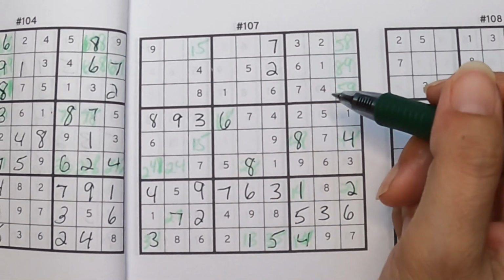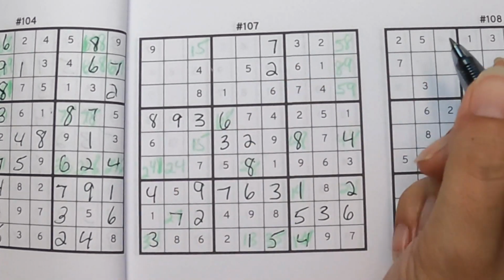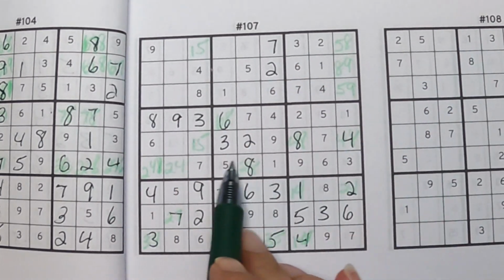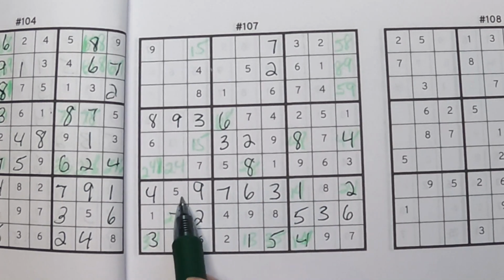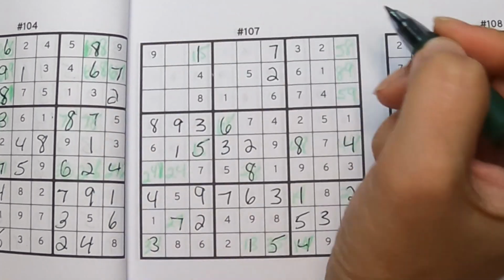For this box now, we're missing 2 and 3. We've got a 2 here, so 3, 2. And for this row, we're missing 1 and 5. We've got a 5 here, so 1, 5. That 5 makes this our 1.